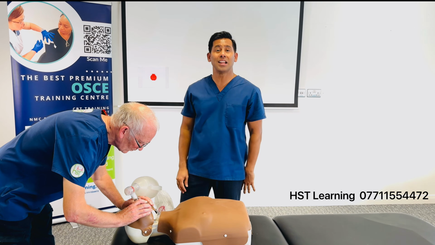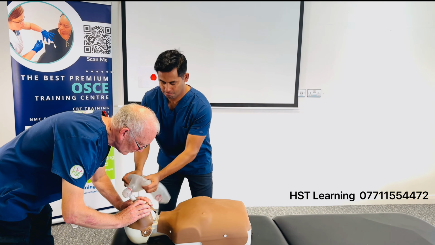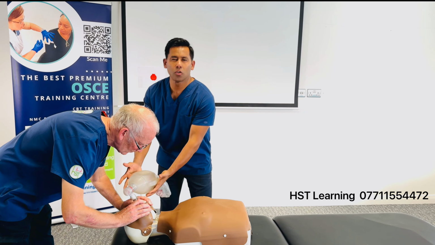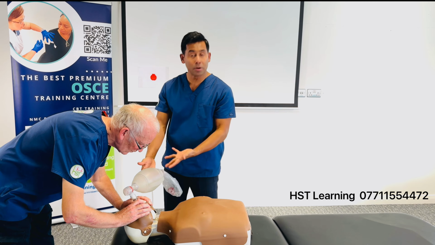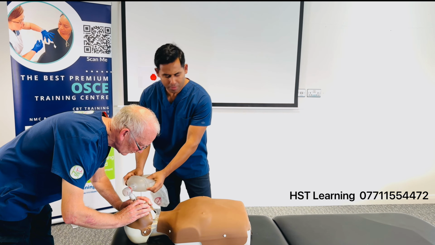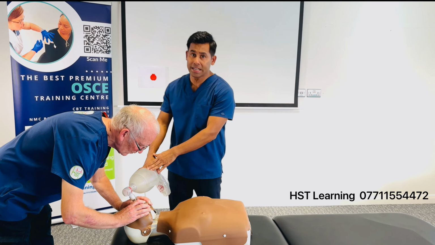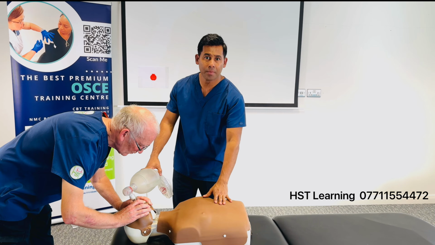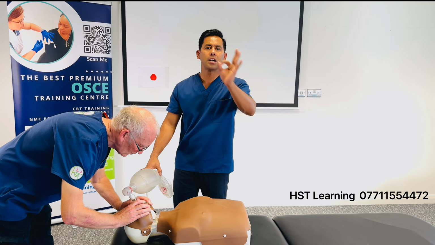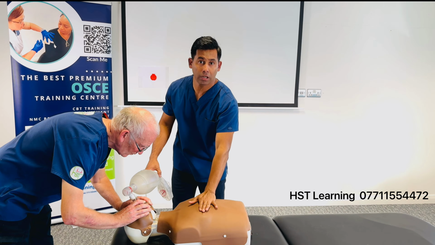How do you give ventilation? Now, some people do ventilation like this. What's going to happen here? I squeeze the whole bag, and this bag is about 1.5 to 2 liters. Do I need 1.5 liters here? You need only 500 ml. That's the capacity you need for the lungs.